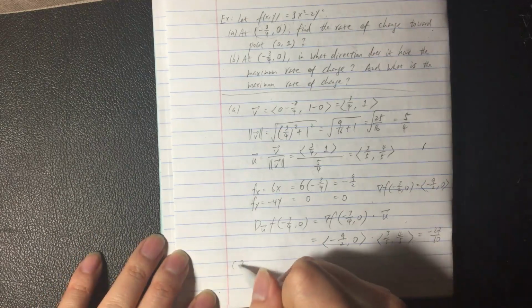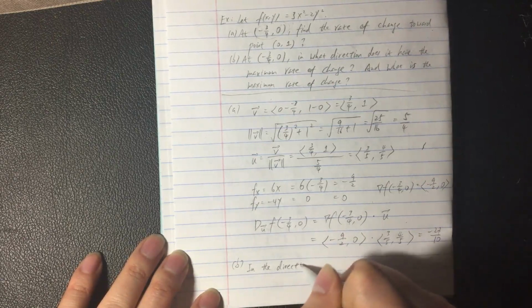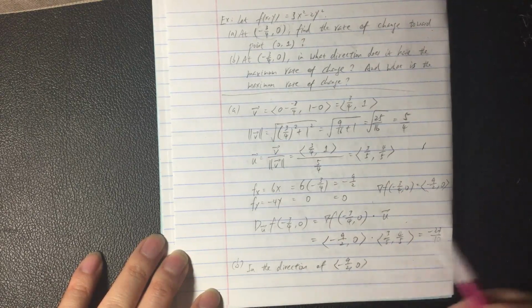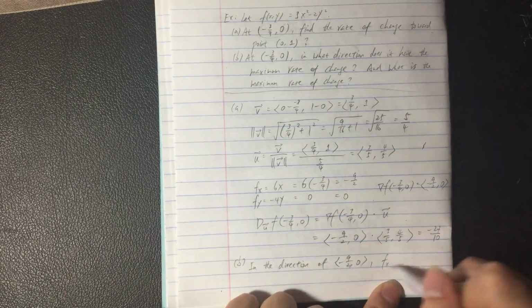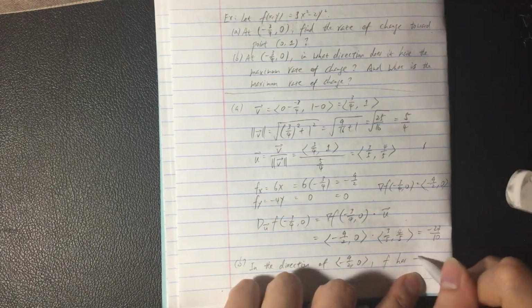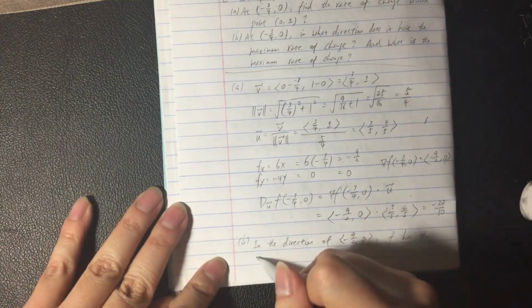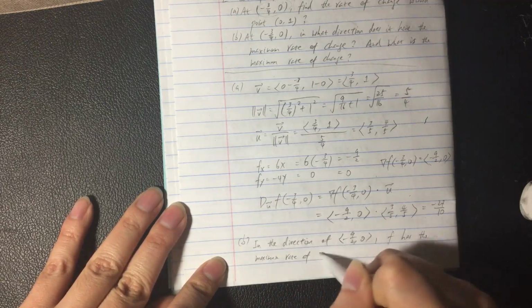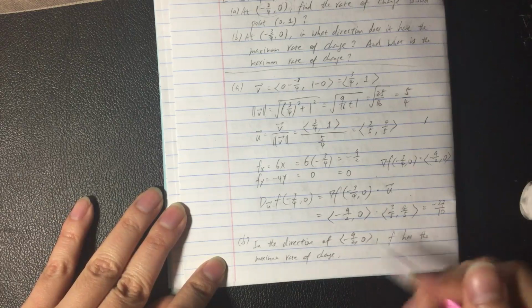So for part B, in the direction of (-9/2, 0), the same as the gradient vector, the function has the maximum rate of change.